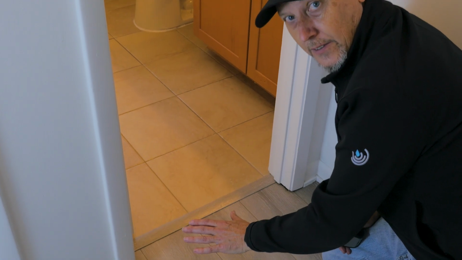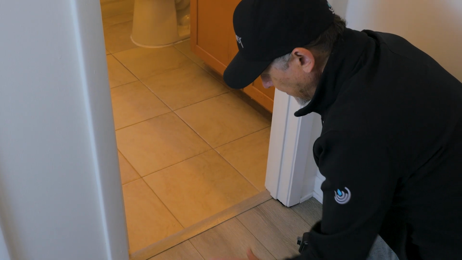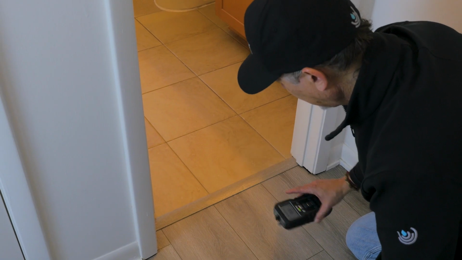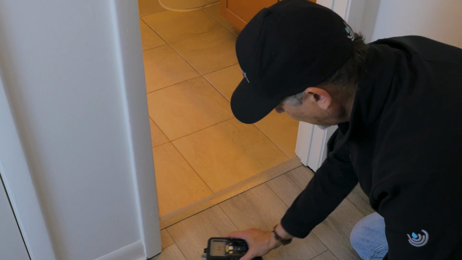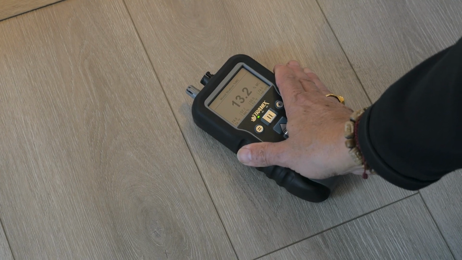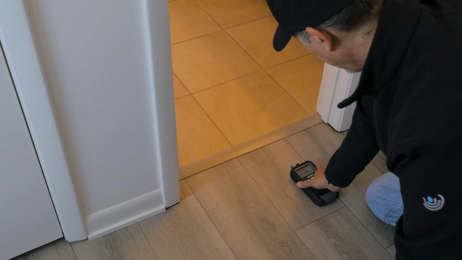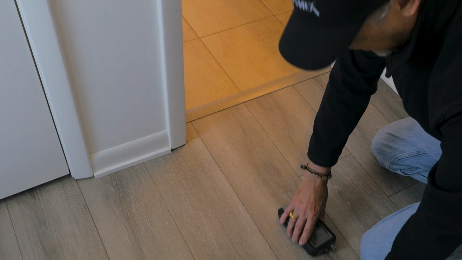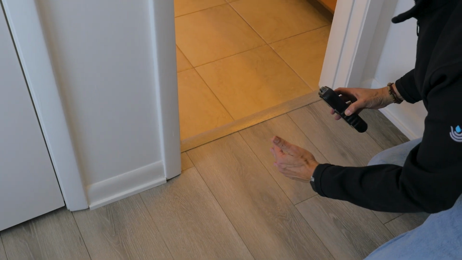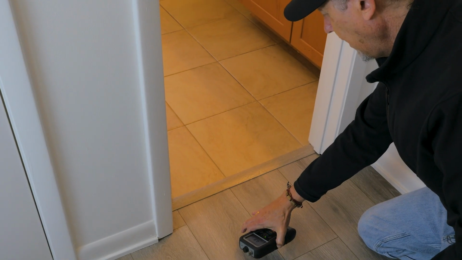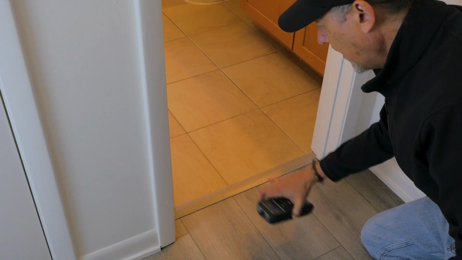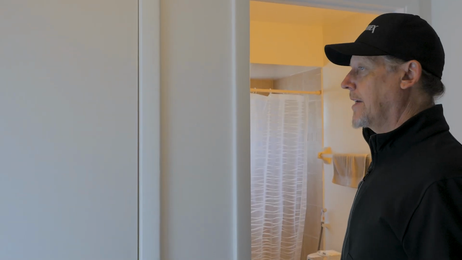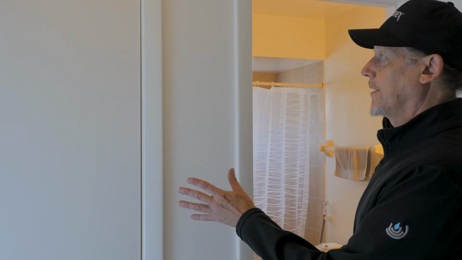So now we're going to look at the LVP outside of the bathroom. This is also on a concrete substrate. Remember, we were getting mid-13s on the tile. Now when I test the LVP here, 13, 13.4, 13.7. So you see, even though the LVP is not as dense as tile, we got numbers in the same range. Now we can take it a step further and test some of the other materials.